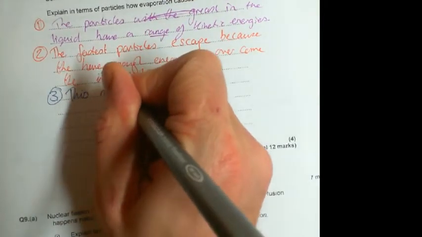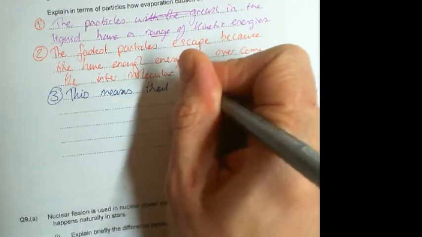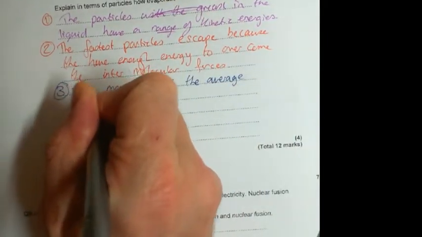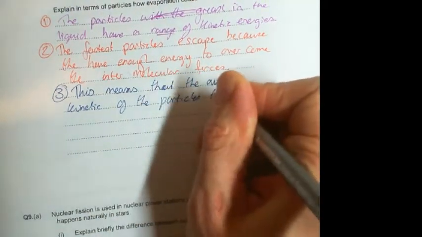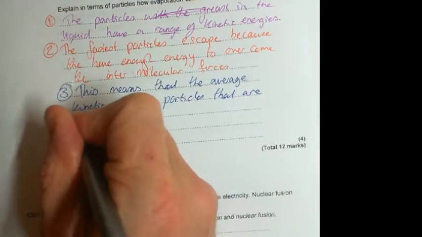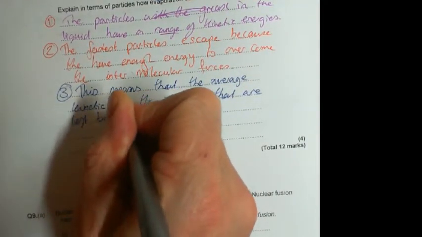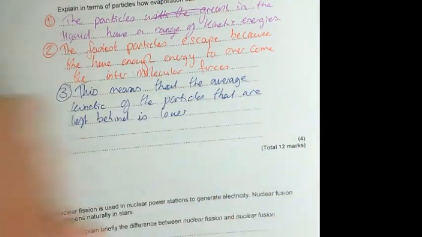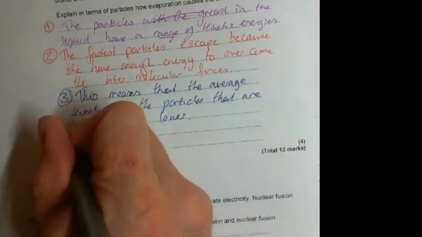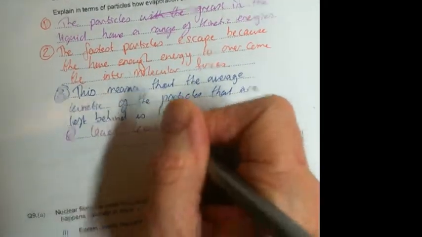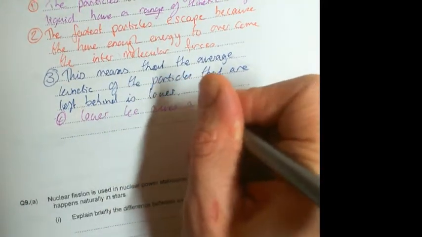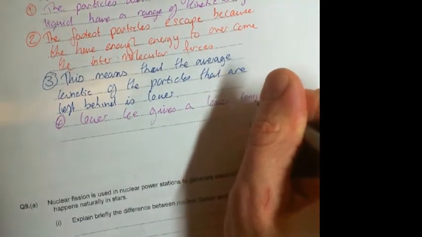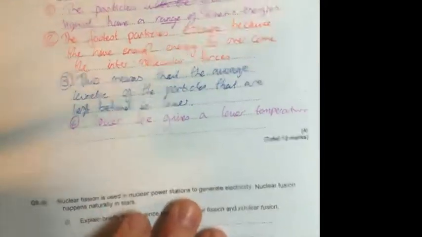This means that the average kinetic energy of the particles that are left behind is lower. Lower KE gives a lower temperature.